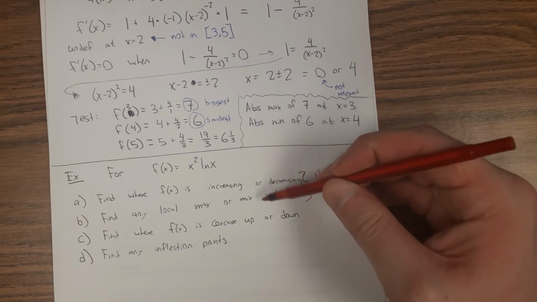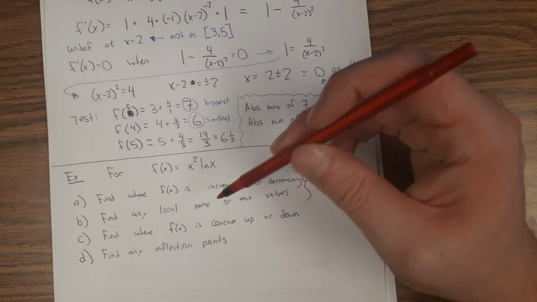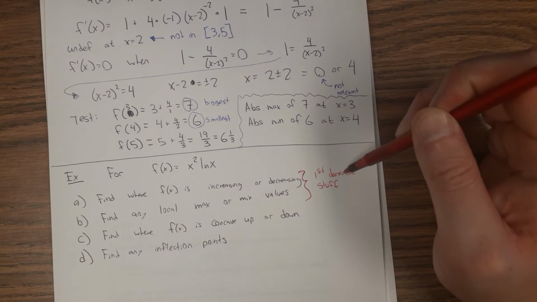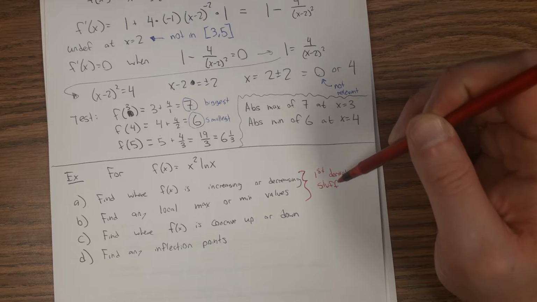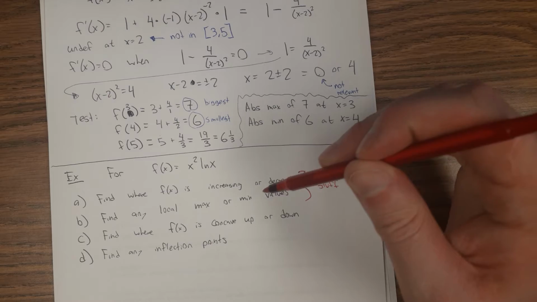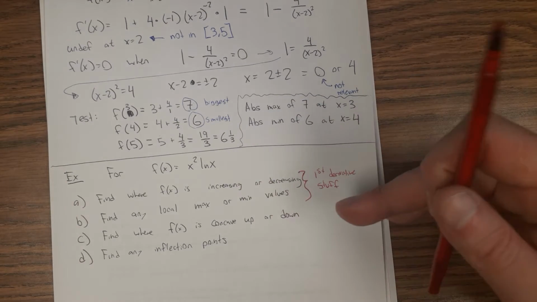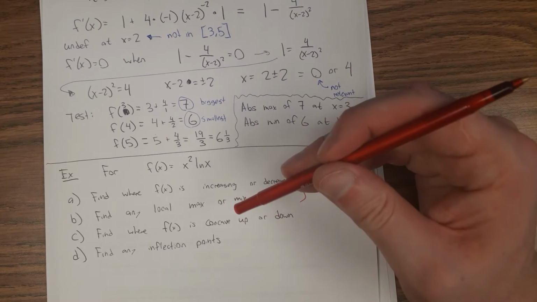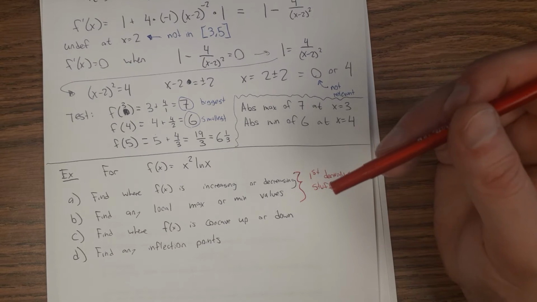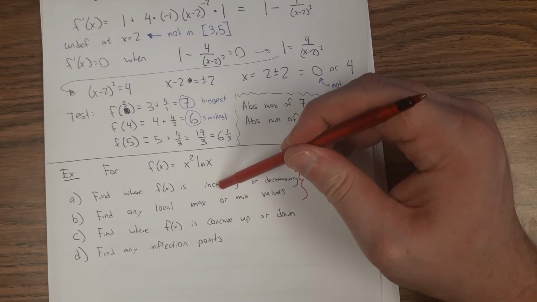To answer these two questions, what I need to do is basically just come up with one of these number lines for the first derivative. So I'm going to find the first derivative, and then I'm going to find the spots where it's 0 or undefined. I'm going to mark those numbers on a number line, and then that breaks up the number line into intervals, which I need to fill each interval in with a plus or a minus indicating whether the derivative is positive or negative. Wherever there's a plus, the original function is increasing.